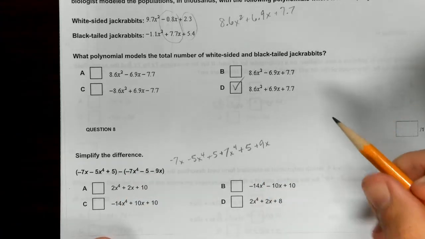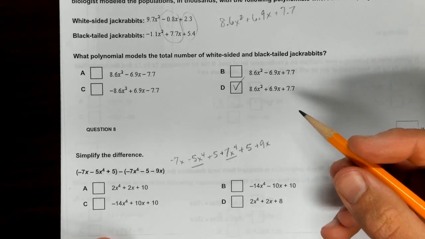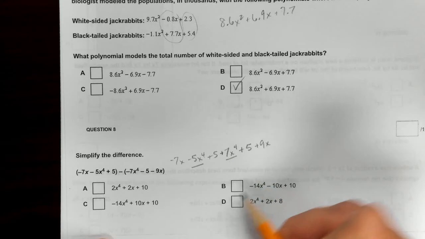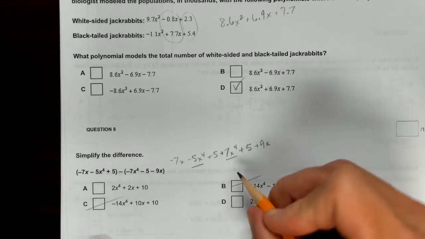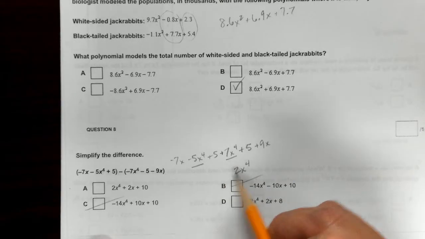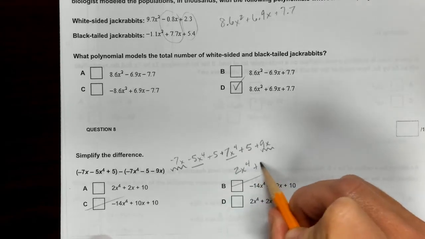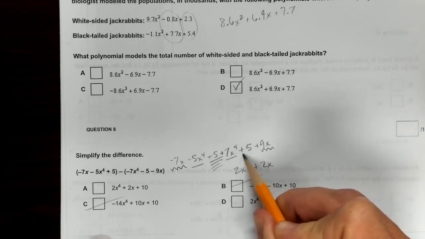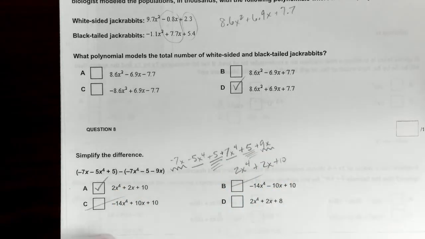Alright, let's look for like terms. Again, like terms, same variable, same power. 7 minus 5 gives me a positive 2. So we know right now B is wrong, C is wrong. So we've got 2x to the 4th. Now we're going to combine our x's. So positive 9x minus 7x gives me a positive 2x. And then last but not least, positive 5 plus 10a.